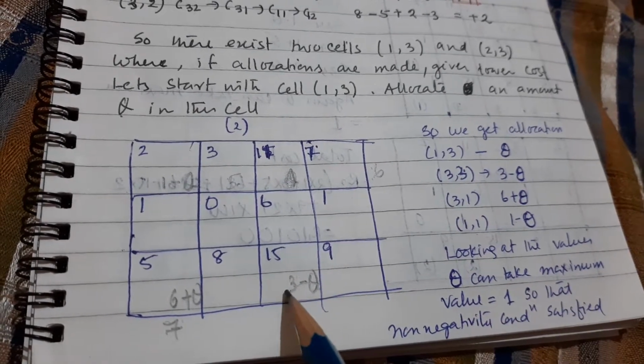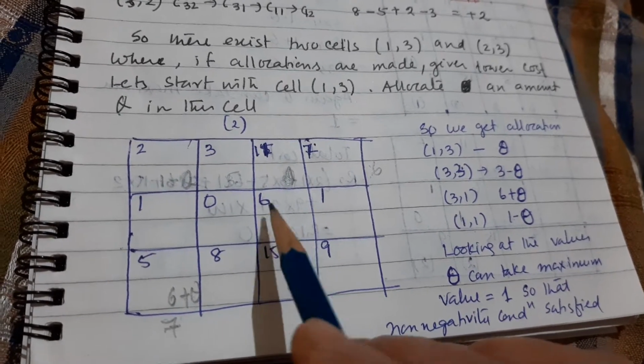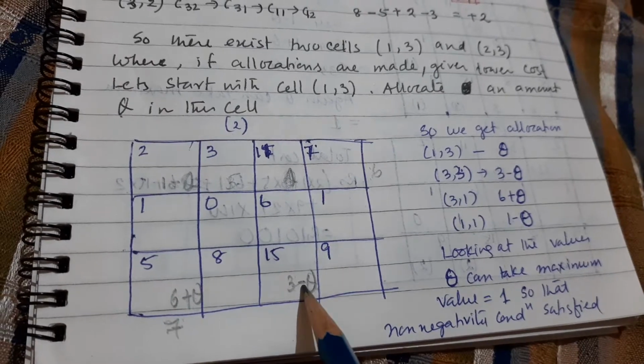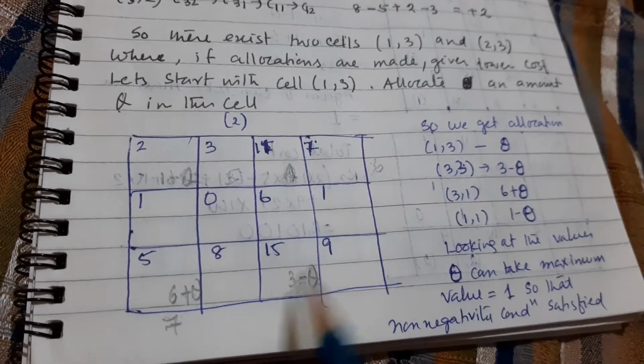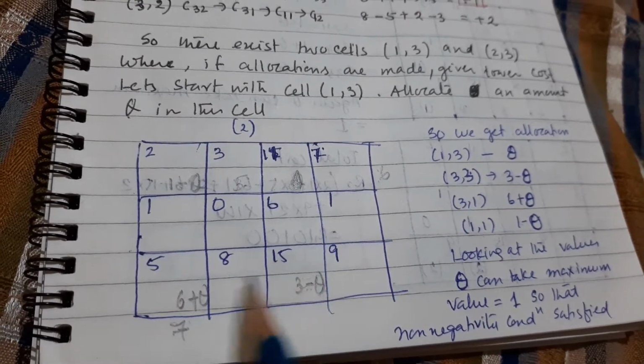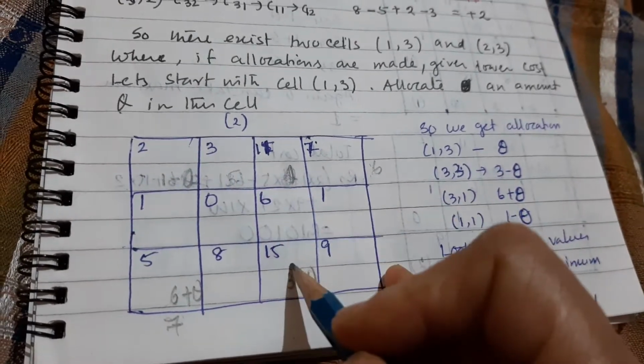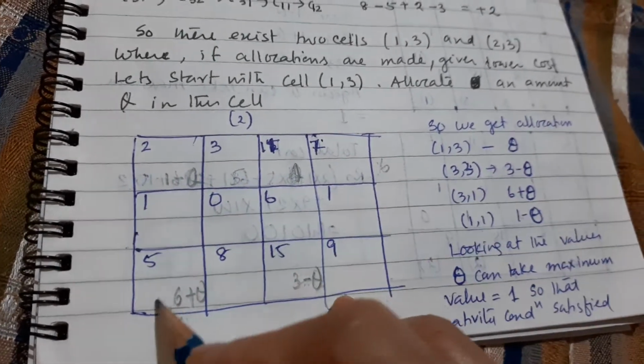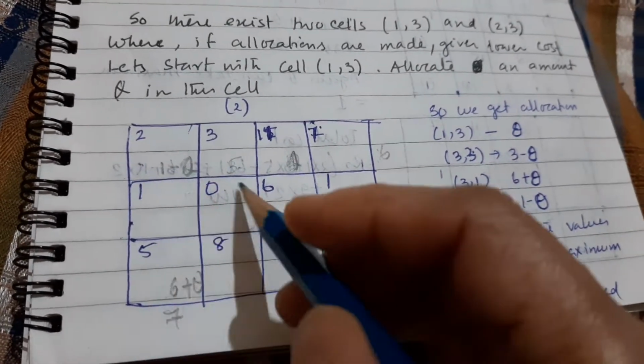Now look at the allocation 3 minus theta. If I am adding theta here, we have to reduce theta from this allocation, so 3 minus theta. Similarly for this loop, this corner loop is like this, so we know this loop is this one. So 6 plus theta and then 1 minus theta in this cell.